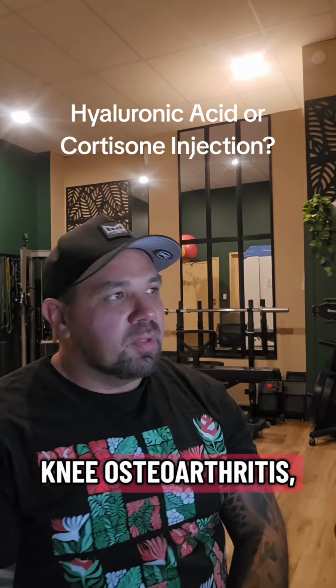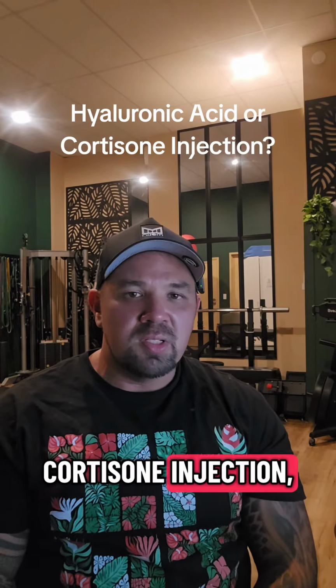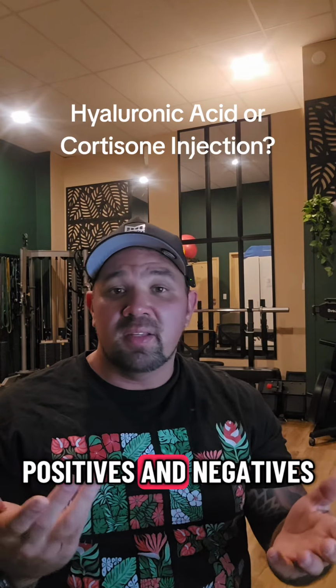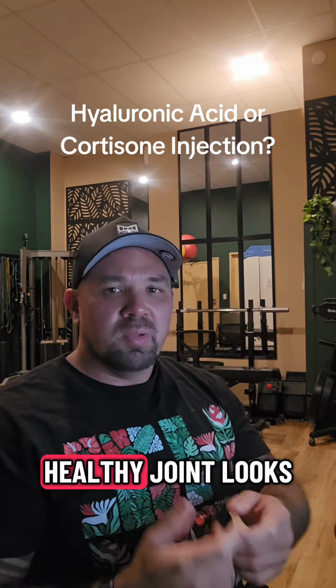If you're having knee osteoarthritis pain and ever considered getting a hyaluronic acid or cortisone injection, a client and I were talking today about it and weighing the options of the positives and negatives of both. And first I wanted to explain to you what a normal healthy joint looks like.